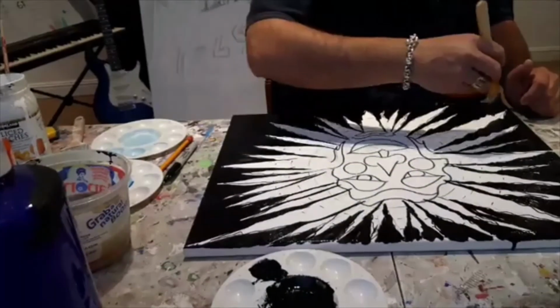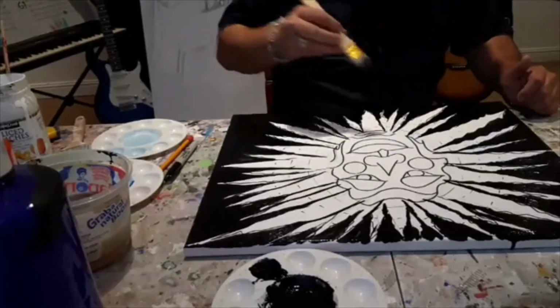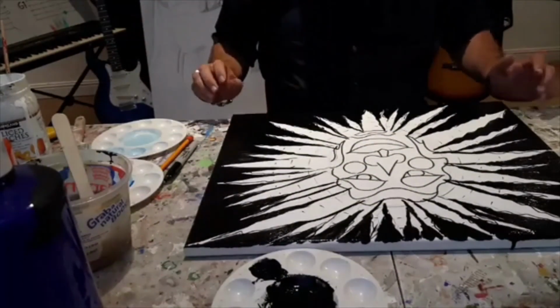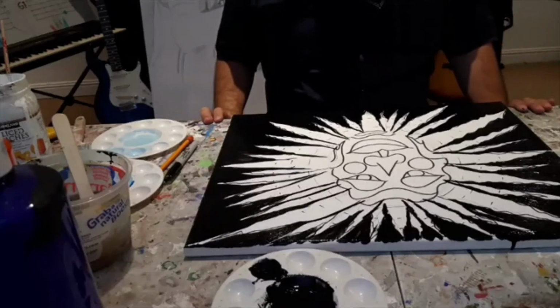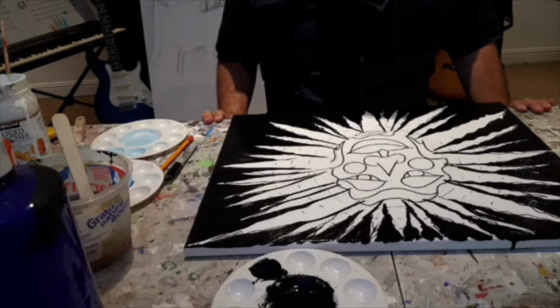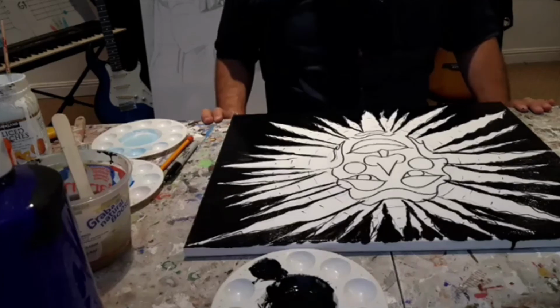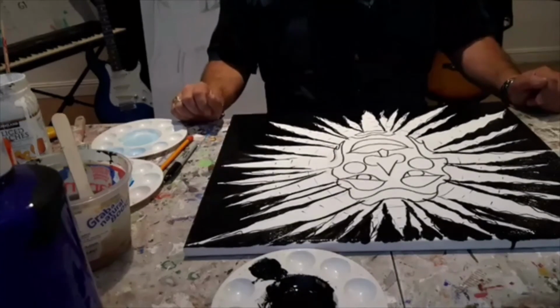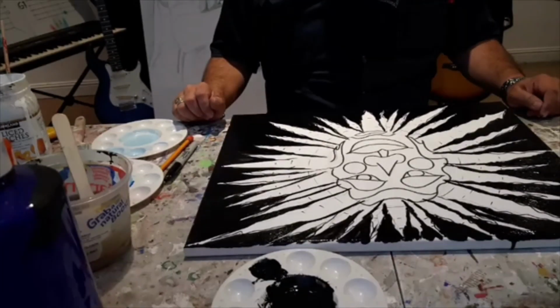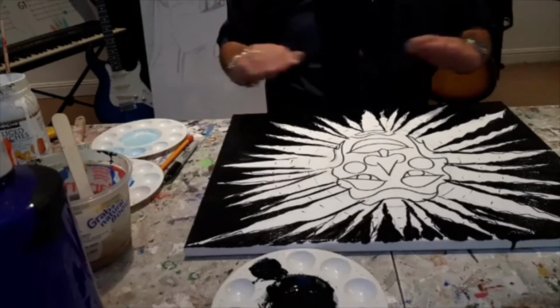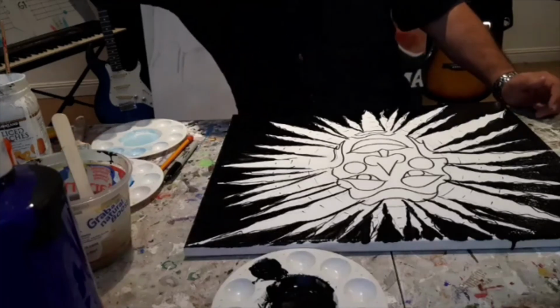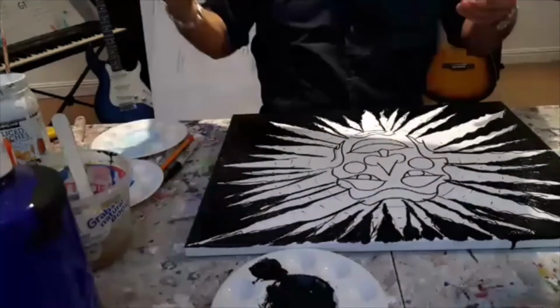All right, so I like this. It's different than what I imagined, but I like it. I didn't intend on putting black all over the place as the background, but I wanted to have a void feeling, and then color emanating from it. So we're gonna let that dry off, and let's see how our acrylic paint is doing.